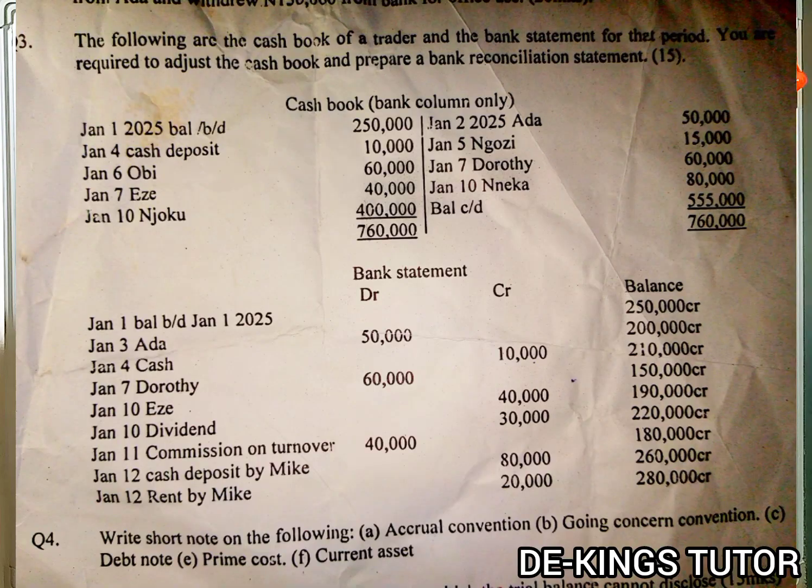It said, the following are the cash book of a trader and the bank statement for that period. You are required to adjust the cash book and prepare a bank reconciliation statement. So we have, as you can see there, the cash book bank column only. We have January 1, 2025, balance brought down 250,000. January 4, cash deposit 10,000. OB 60,000, AZ 40,000, and Joku 40,000. All sum to give 760,000. Then on the credit side, January 2, 2025, Ada 50,000, Ngozi 15,000, Dorati 60,000, Lineka 80,000, and the balance carried down is 555,000, which sums up to 760,000.